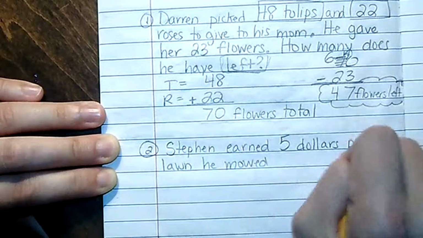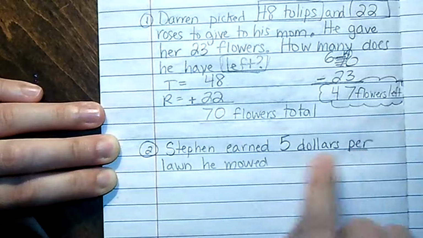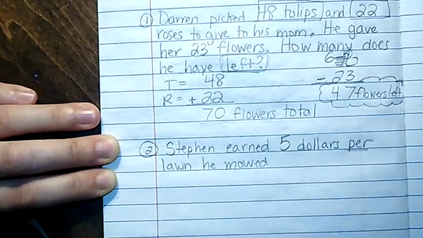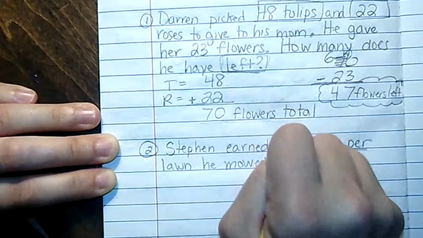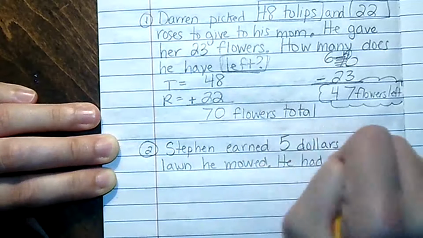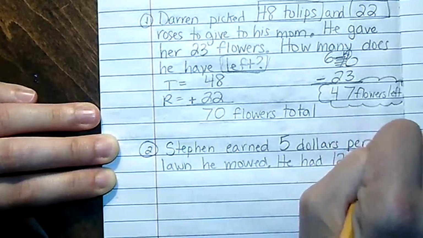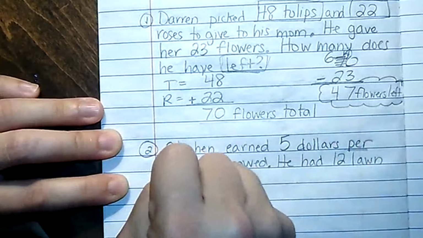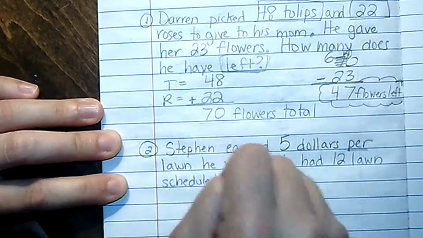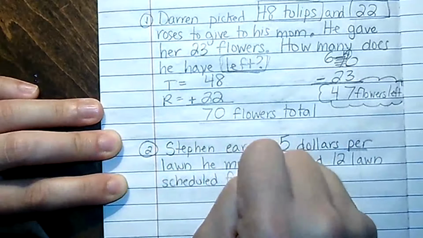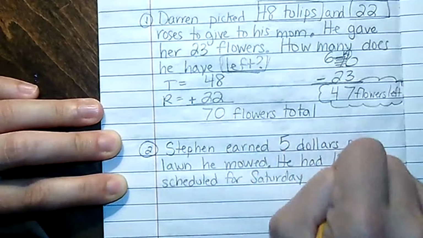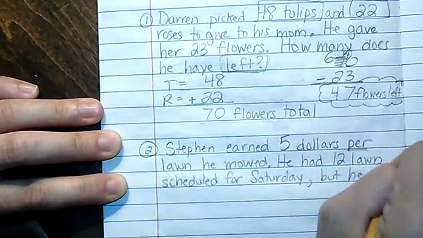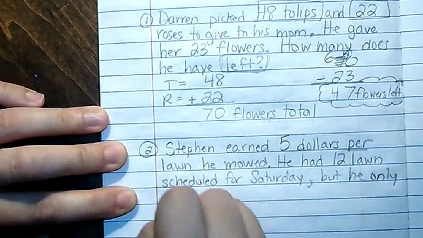When you say like miles per hour, it just means for each. So $5 for each lawn he mowed. He had 12 lawns scheduled for Saturday. But he only finished 9.